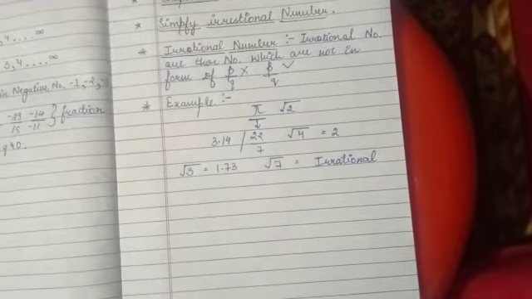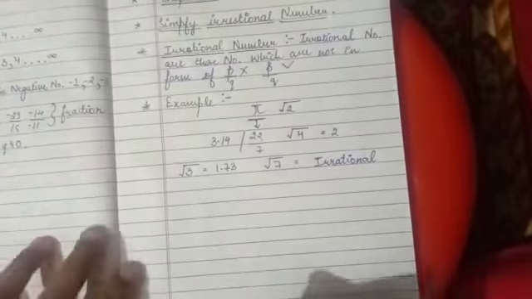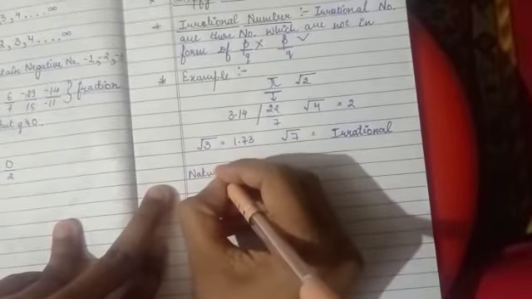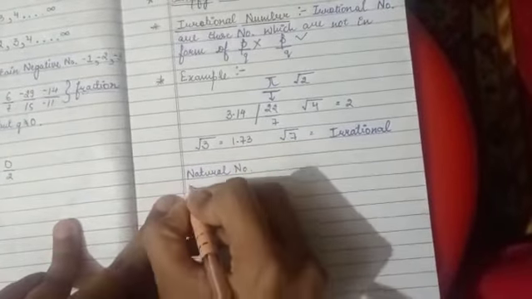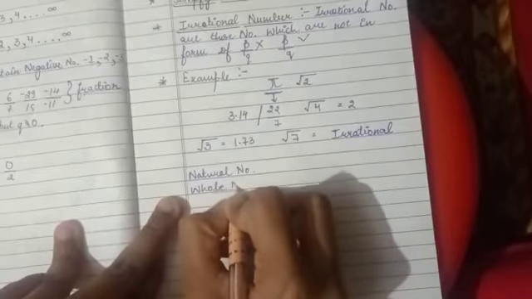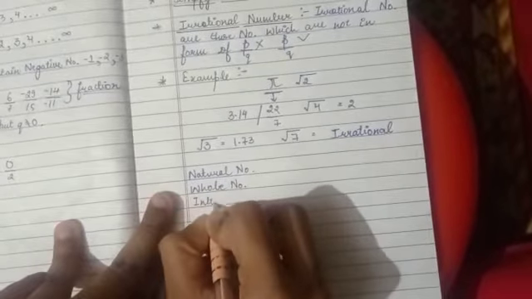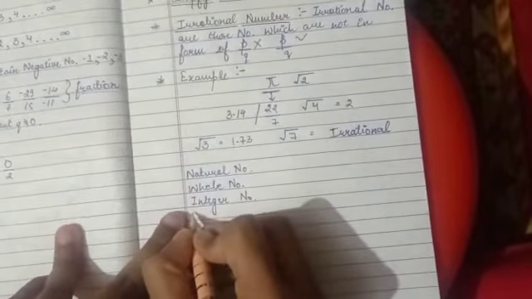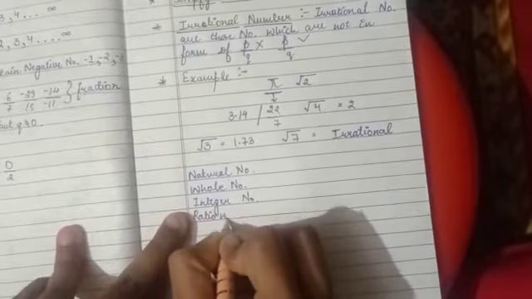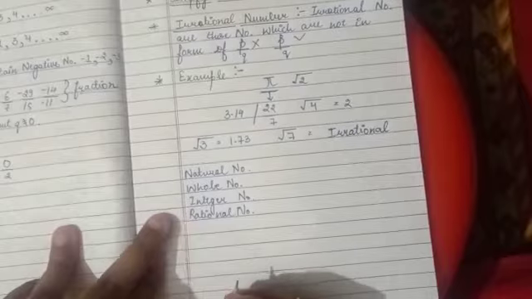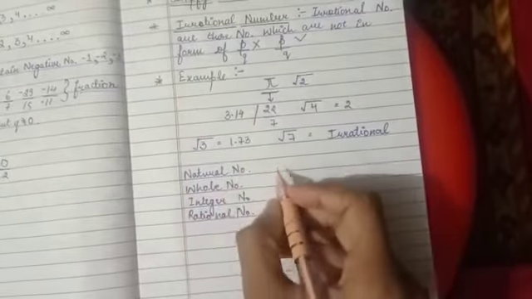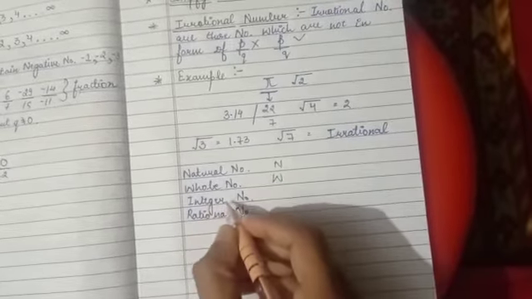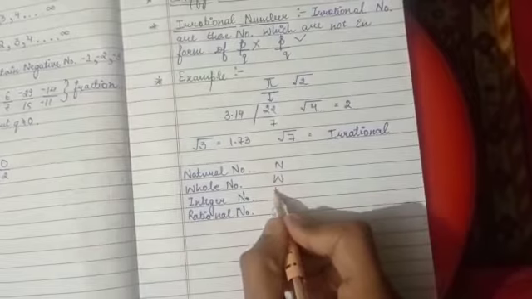Understand? Got it? I have to tell you one more thing. I told you about natural numbers, whole numbers, integers and rational numbers. But did I tell you how to denote these numbers? No, I didn't. So I will tell you how to denote each of them. For natural numbers, you will write N. For whole numbers, you will write W. For integers, there is a special letter, that is Z. Don't forget.